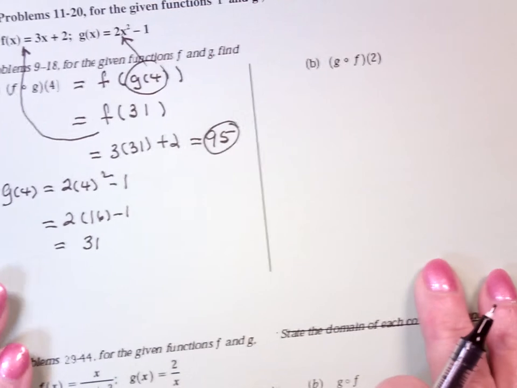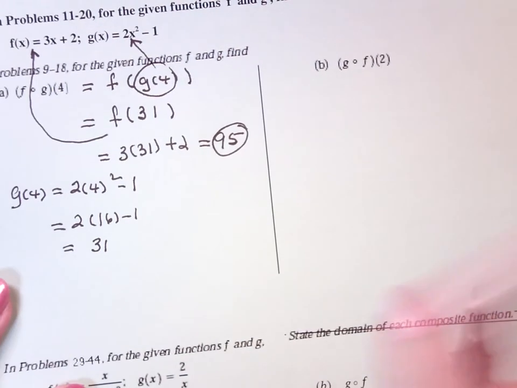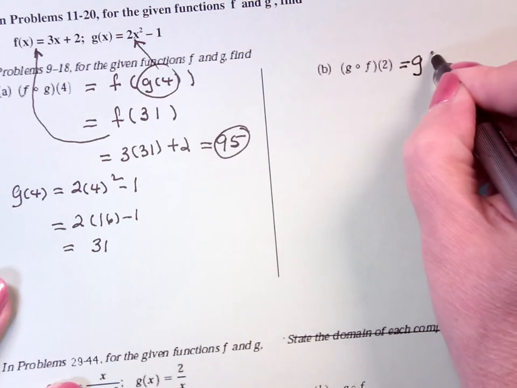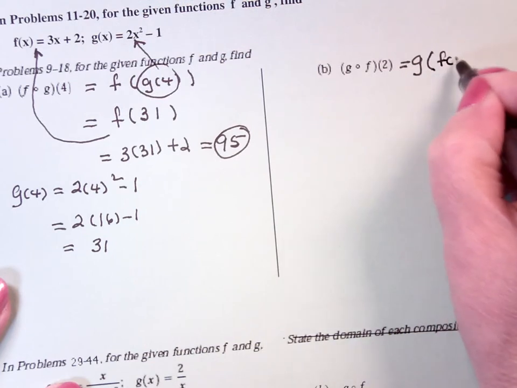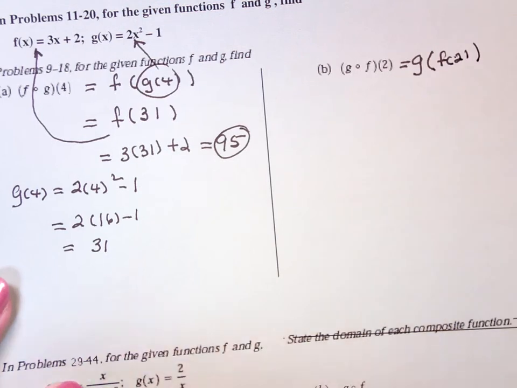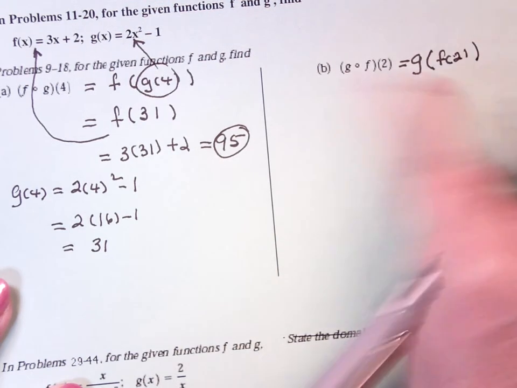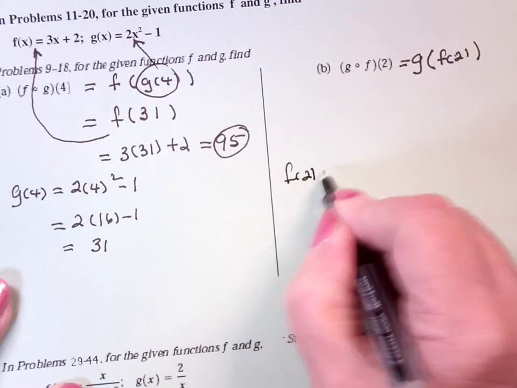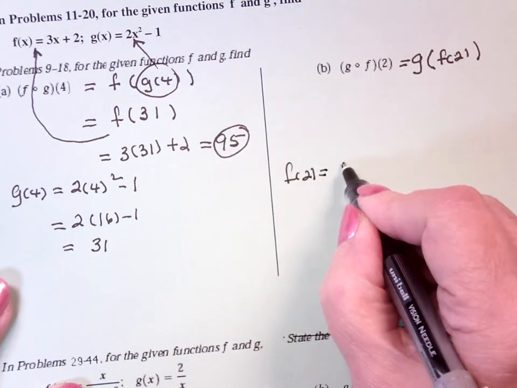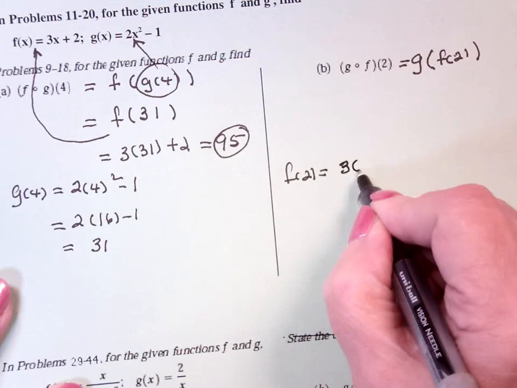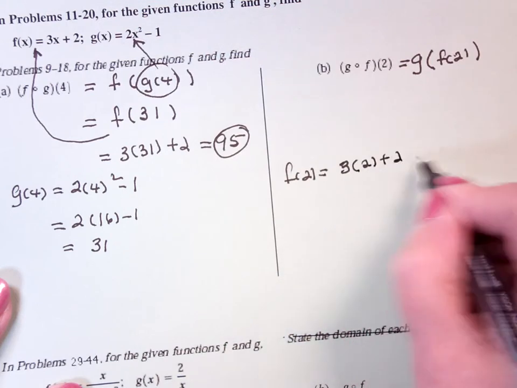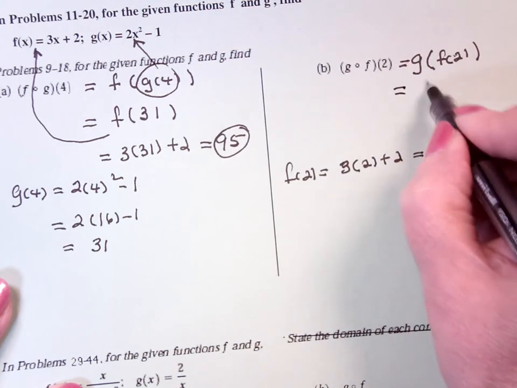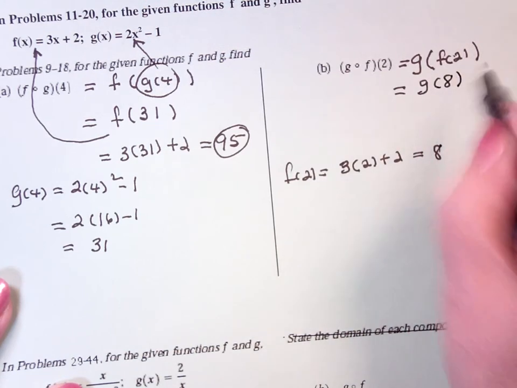Now, if I want to go the other direction and say, find g of f of 2, this says in the function g, I'm going to stuff f of 2. So now I'm going to start with f and calculate out f of 2. Well, f of 2 is 3 times 2 plus 2, which is 6 plus 2, or 8. So what I really want is g of 8.